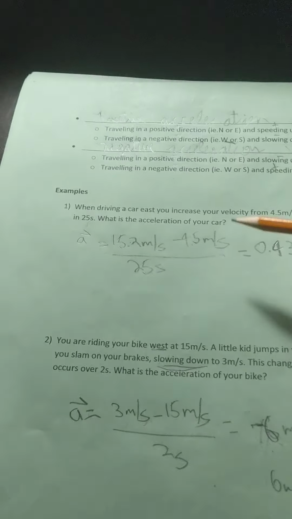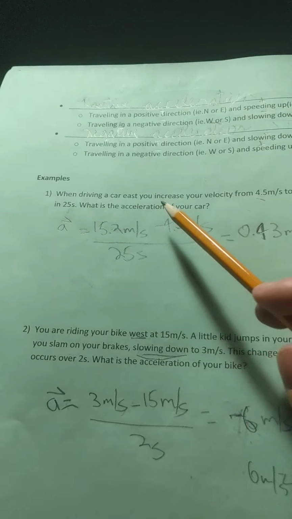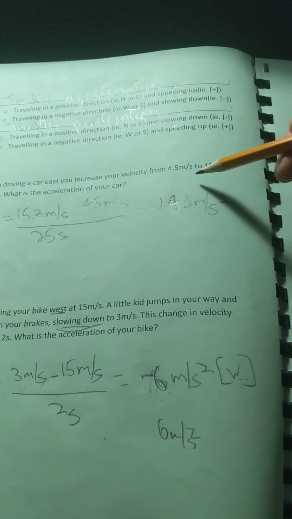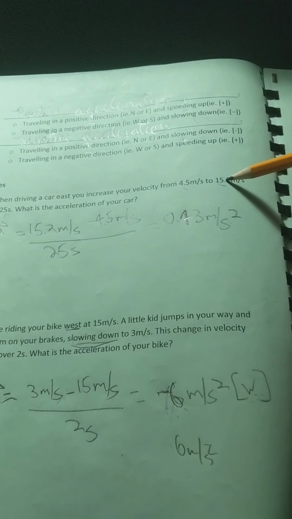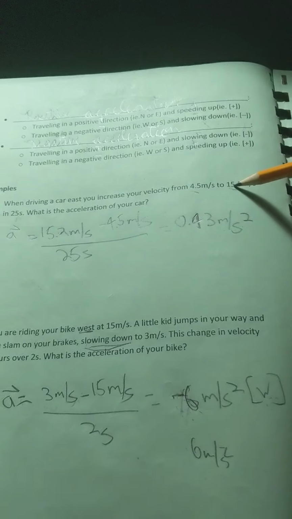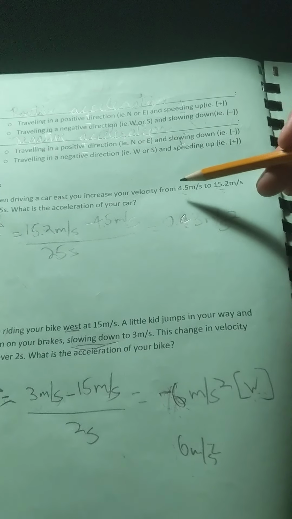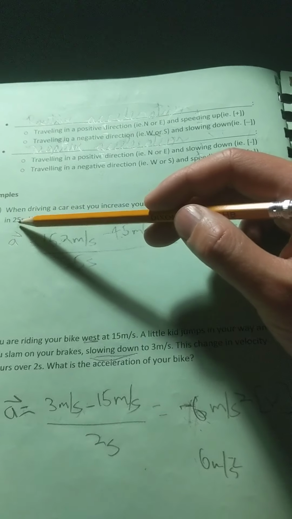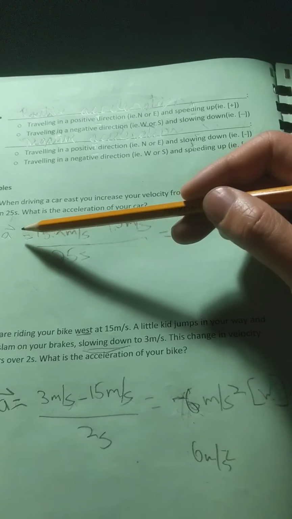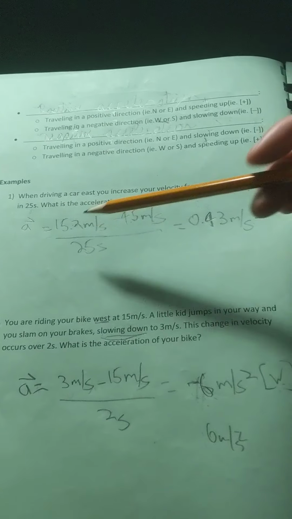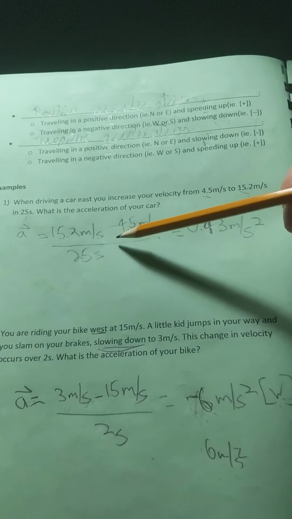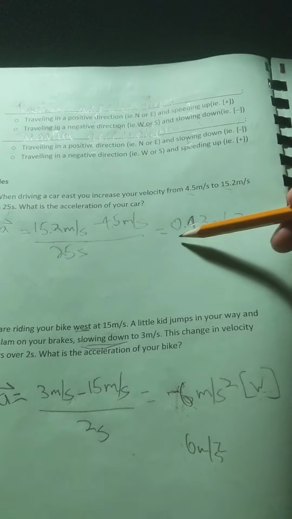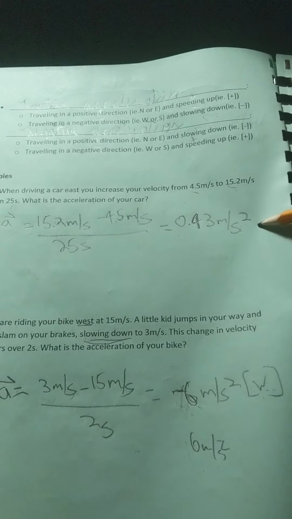So we had a couple examples. The first one asks us to calculate the acceleration of a car. Our final velocity is 15.2, and our initial velocity is 4.5. And our time interval is 25 seconds, right? To determine the acceleration, you would have done 15.2 minus 4.5 divided by 25 seconds. And our answer should have been 0.43 meters per second squared.